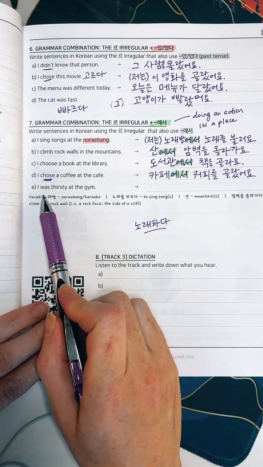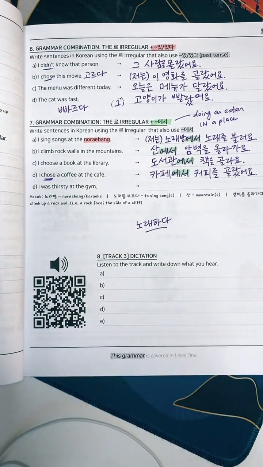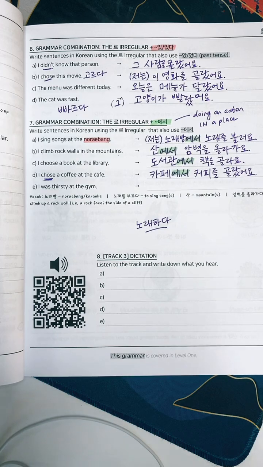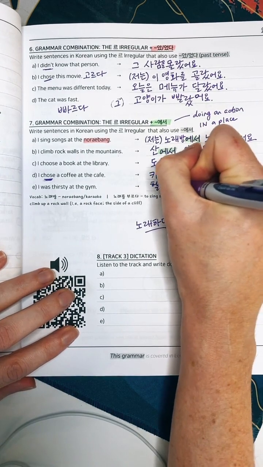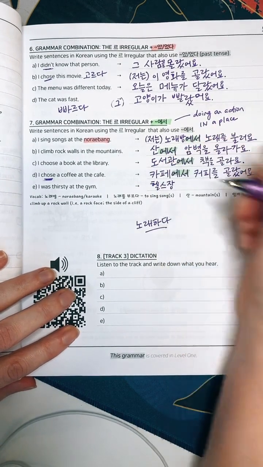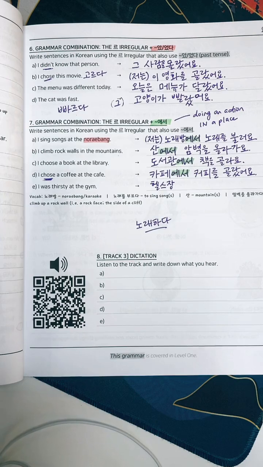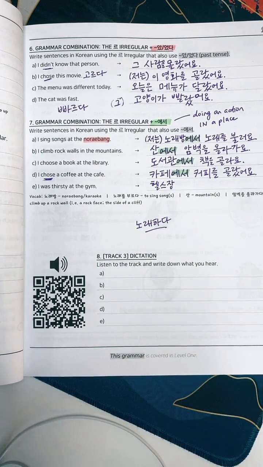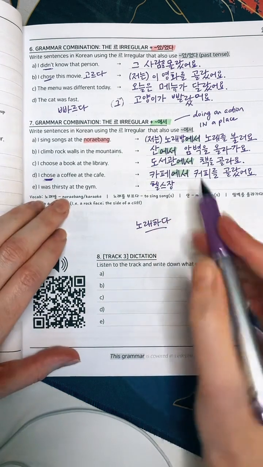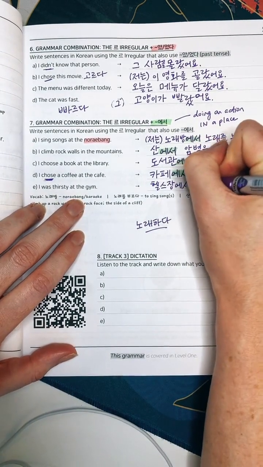And lucky last, I was thirsty at the gym. I was thirsty at the gym. Gym in Korean is 헬스장. You can also use 운동장. 운동장 also means gym, but 헬스장 is kind of more of a Western style gym. 운동장 is more of a Korean style gym. So it just depends what place you're going to. 헬스장에서, in the gym.